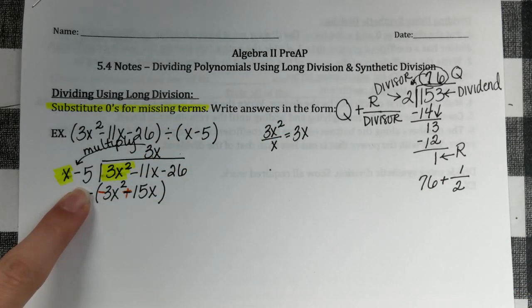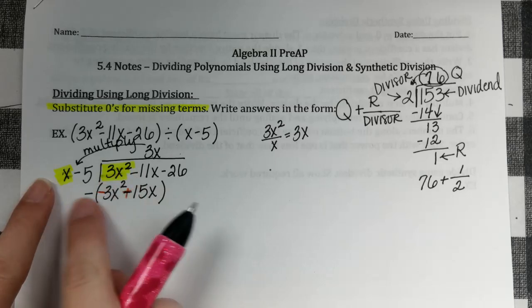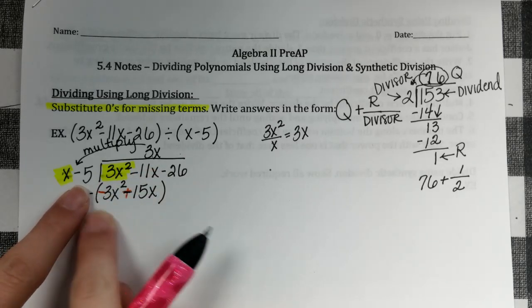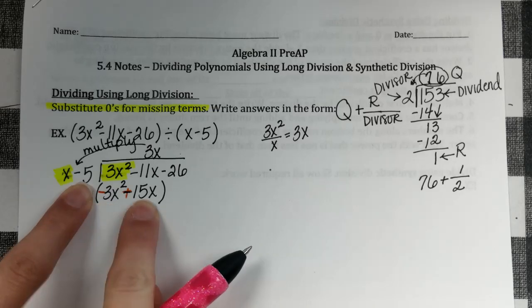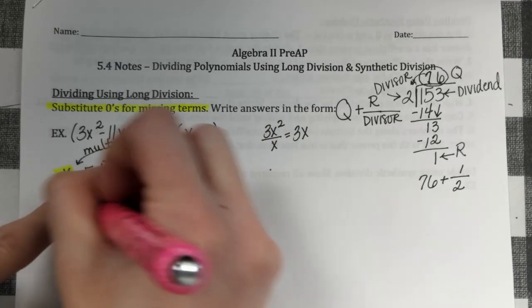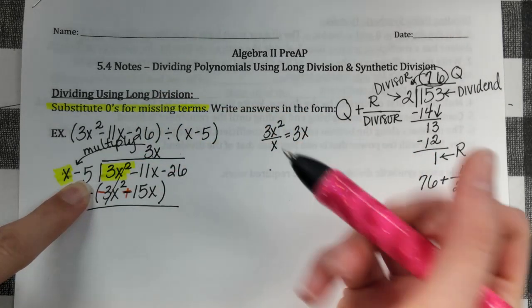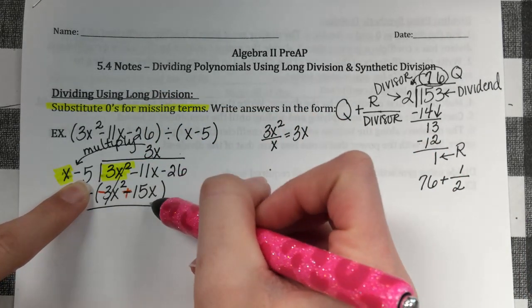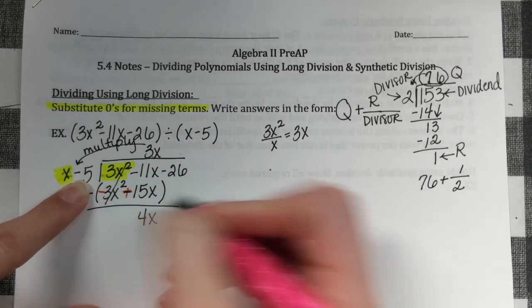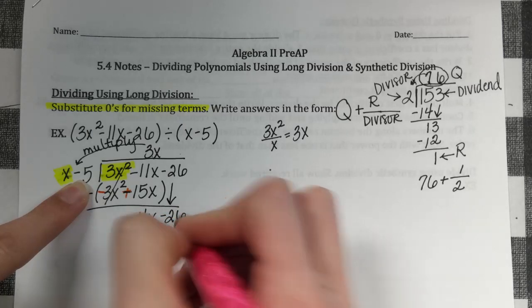You can either change the signs within your problem or just read 3x squared minus 3x squared, negative 11x minus negative 15x. I personally like to just change the signs and then just cover up the minus and do it vertically. Okay, so then 3x squared minus 3x squared cancels. Negative 11x now plus 15x is going to give me a 4x. And then I bring down that minus 26.